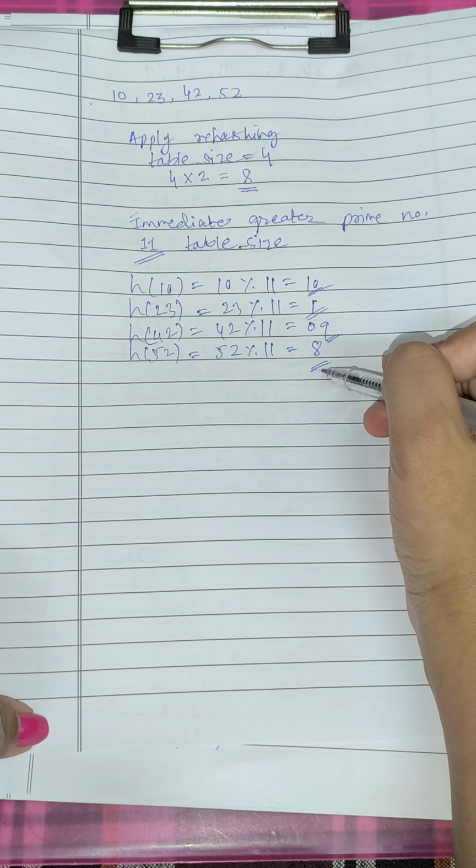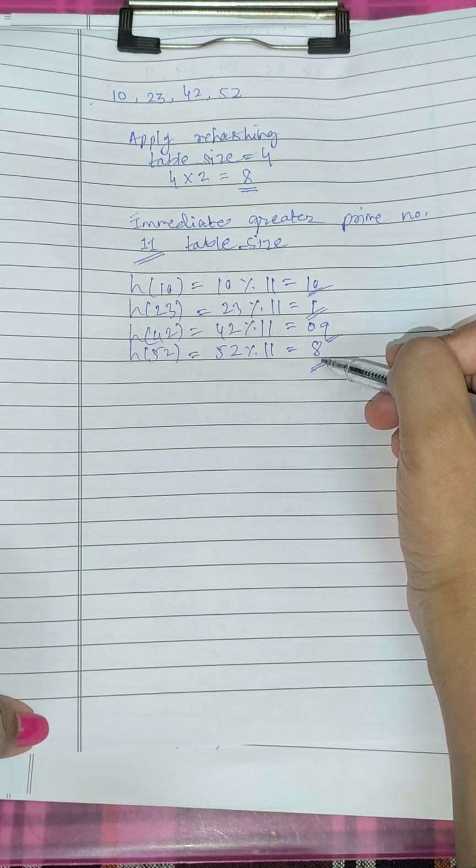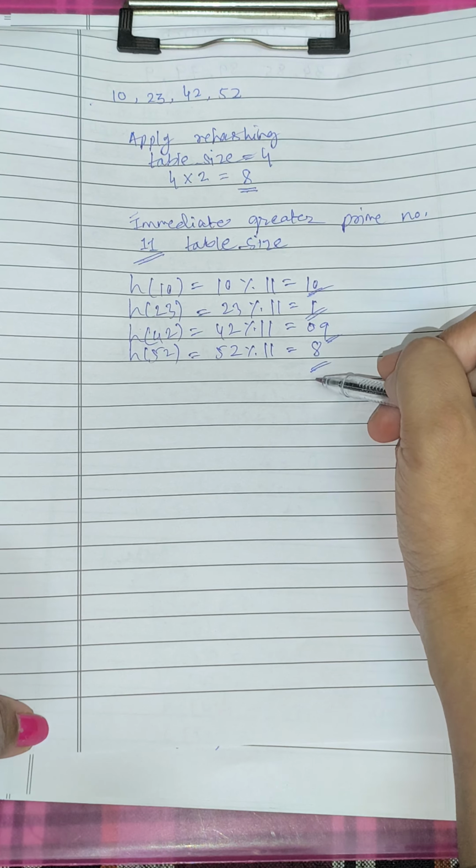There is no collision happening and the time got saved. So no extra load factor or complexity is involved. We are still having an efficient storage of our values.